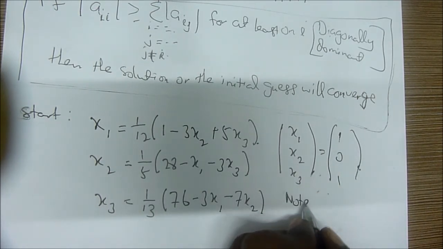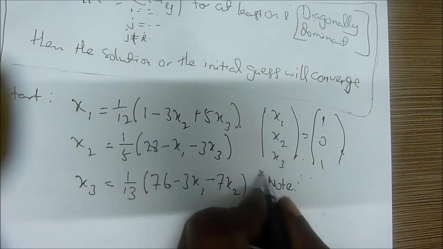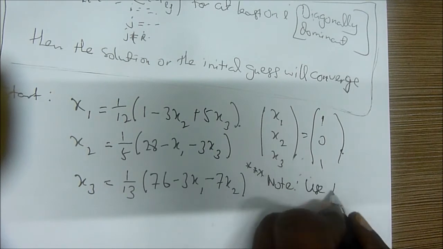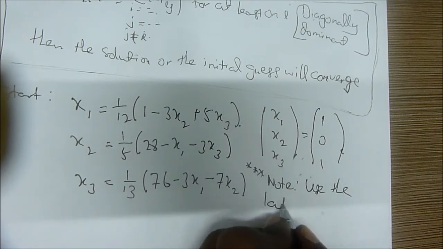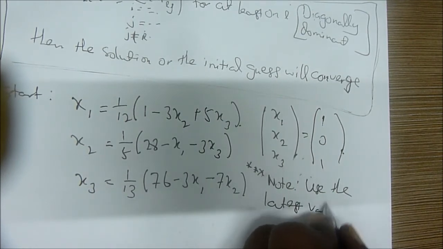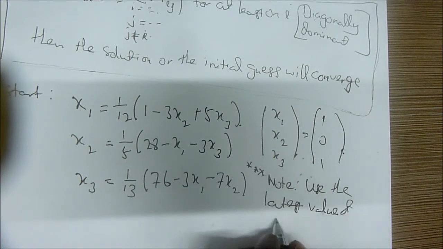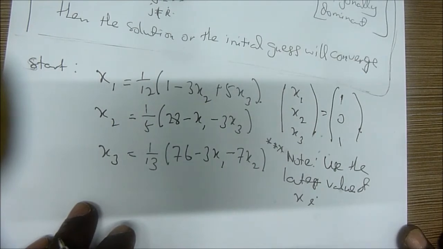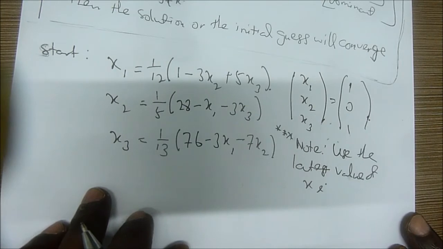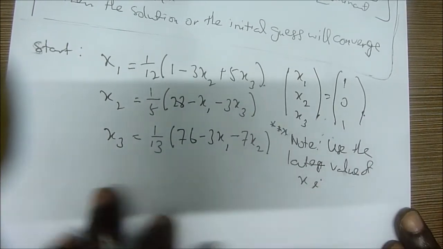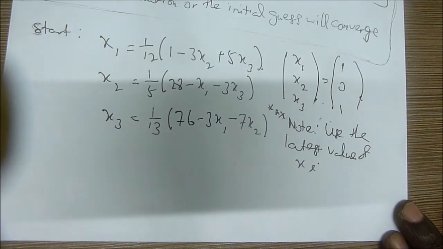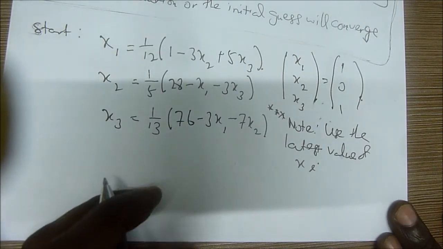Then note the message here, I put 2 star, 3 star, whatever: use the latest value of xi. You must use the latest to solve the problem. Okay, now I'll choose the first one. You can see how I am doing the portion of this. We need to use the latest, right?